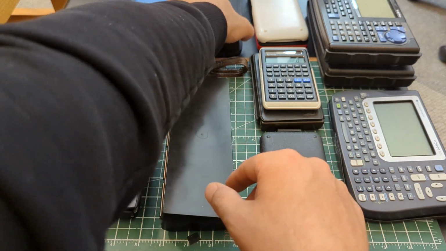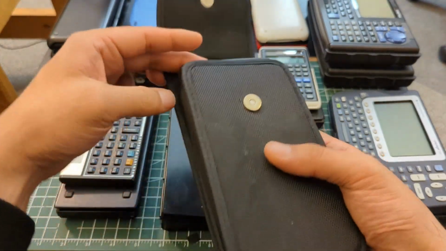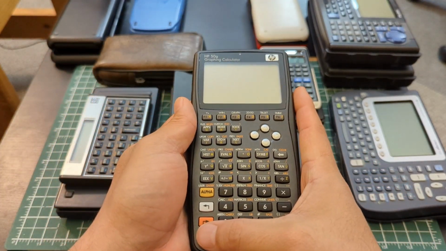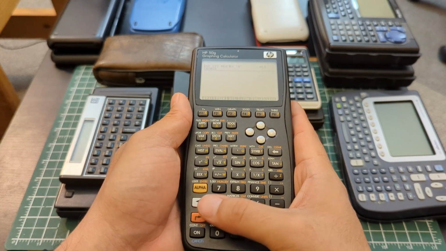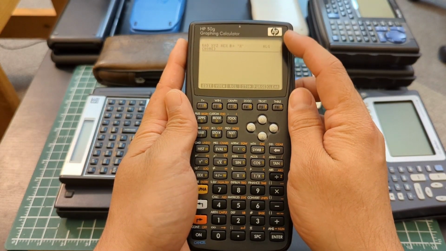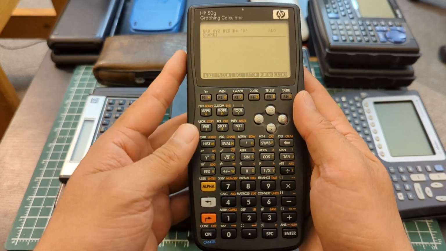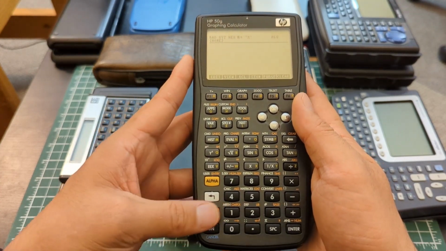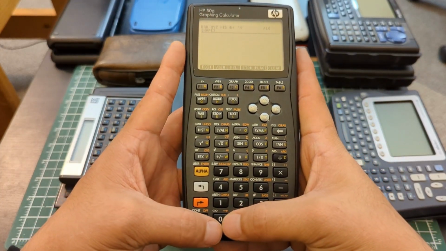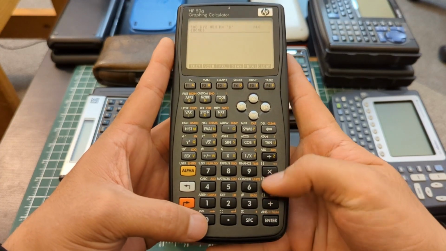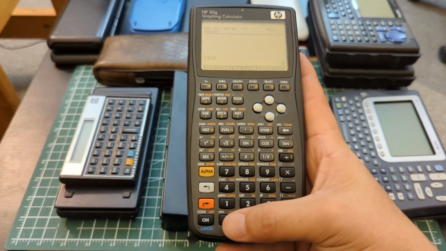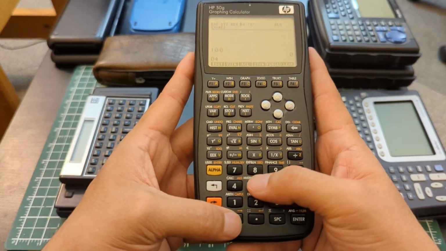What else do we have here? Oh, this one I just got recently as well, just in the last day or so. An HP 50G. And it's in algebraic mode. It's kind of a disappointment. I think I actually just reset it. But I've been using algebraic mode anyways.